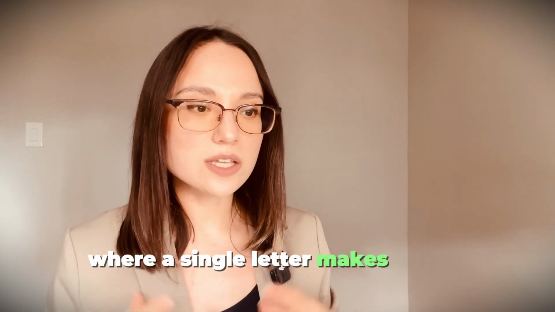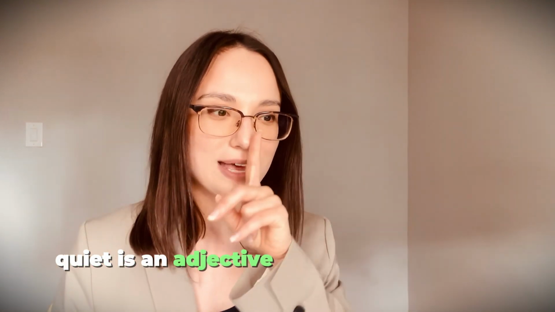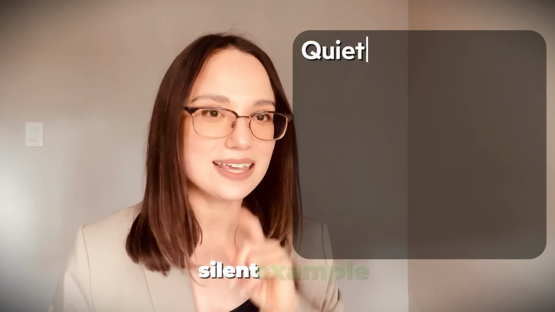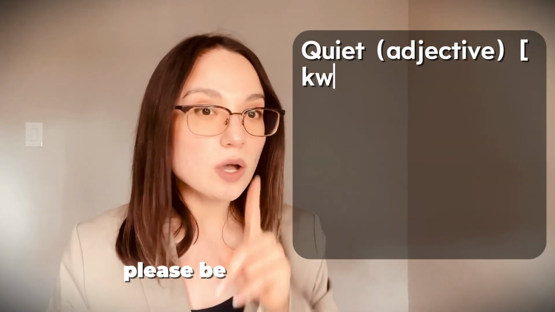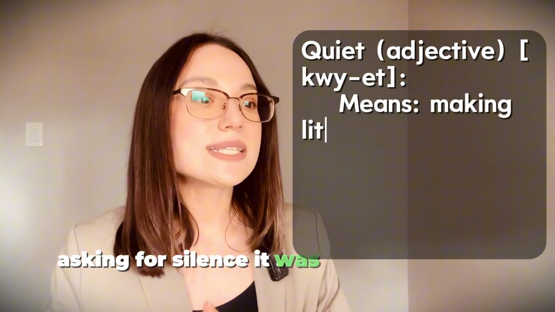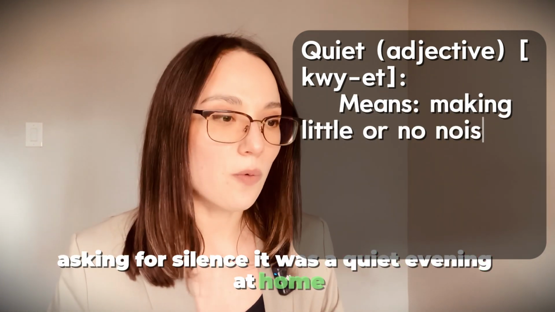The eighth pair of commonly confused words is quiet and quite. This is another common one where a single letter makes all the difference in meaning. Quiet is an adjective, means making little or no noise, silent. Example, please be quiet in the library, asking for silence. It was a quiet evening at home.